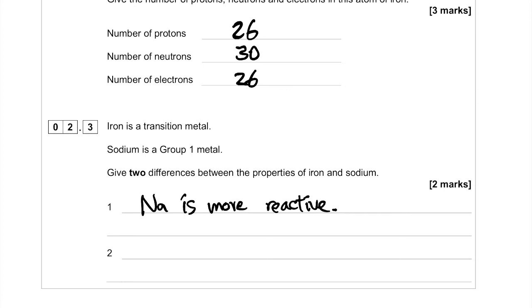So you can say that iron is a potential catalyst. And aside from these two, there are many more.